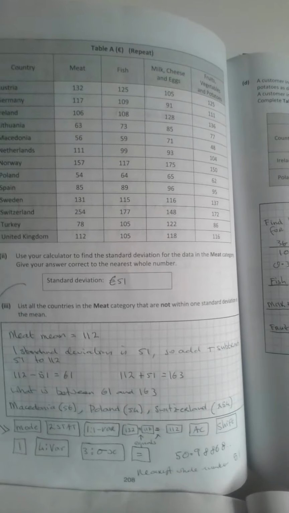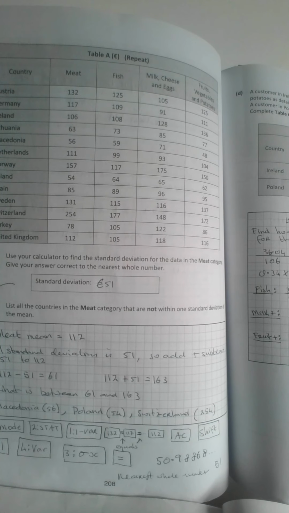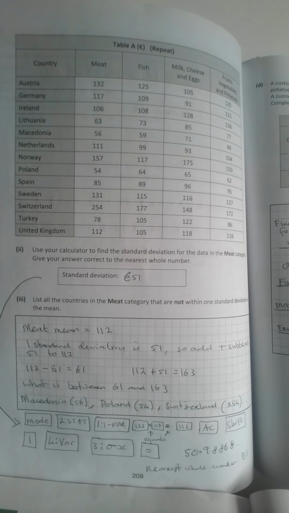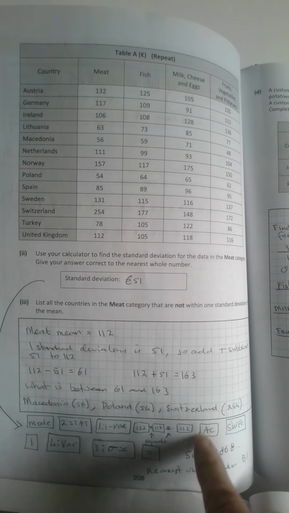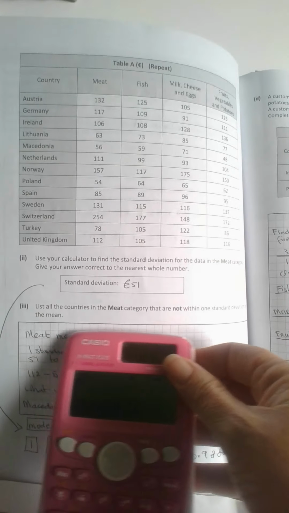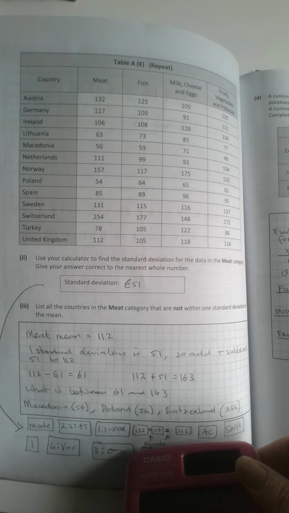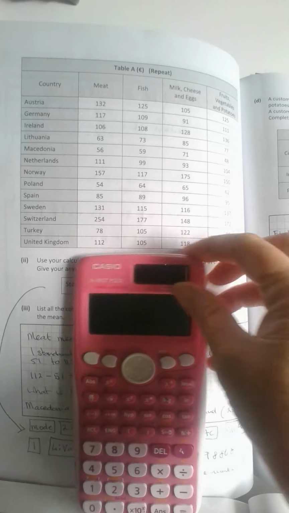Moving on to the next section, which is to use your calculator to find the standard deviation for the data in the meat category and give your answer correct to the nearest whole number. So you can see down below here how I've told you how to do the standard deviation. I'll try and do it with you now, just to get you set up. So it's these numbers here that we have to do.